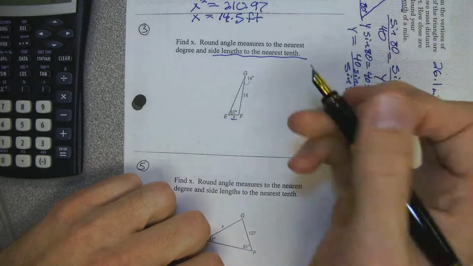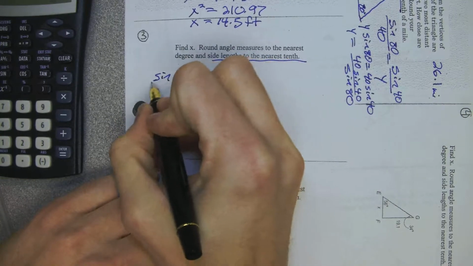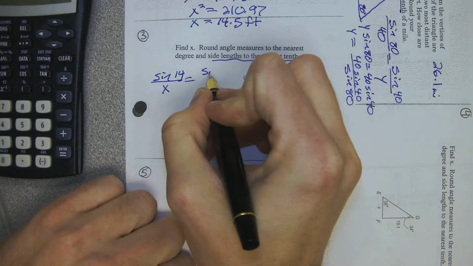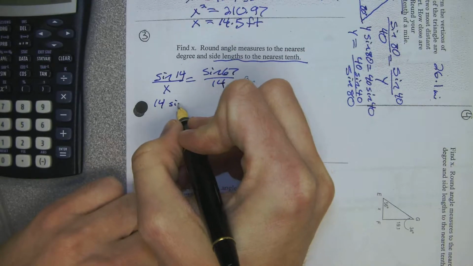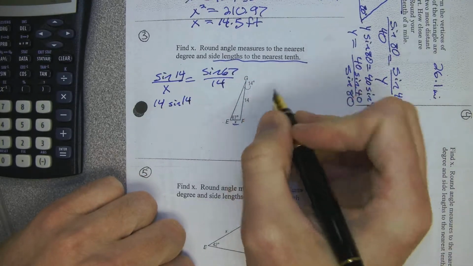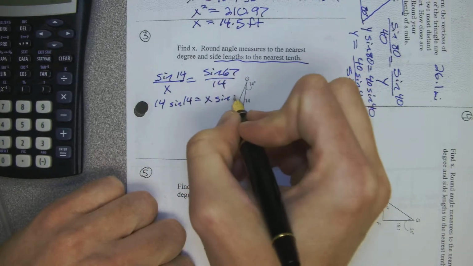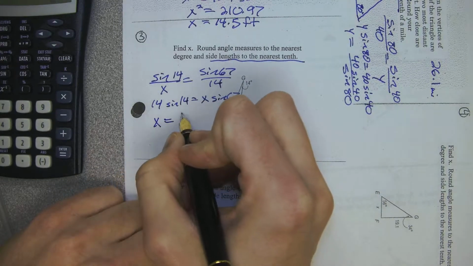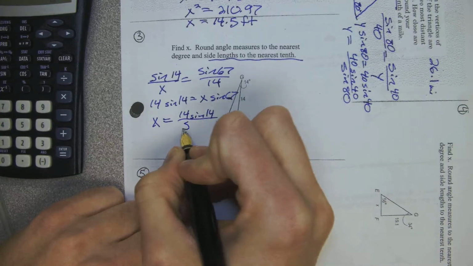So here we go. I'm going to say sine of 14, since it's there, over x equals sine of 67 over 14. And there we are. Little cross products, so 14 sine 14. I hate that they keep doing that because it looks weird when you write it down. And then x sine of 67. Divide by sine 67, and I'm going to rewrite this a little bit. X will equal 14 sine 14 over sine 67.